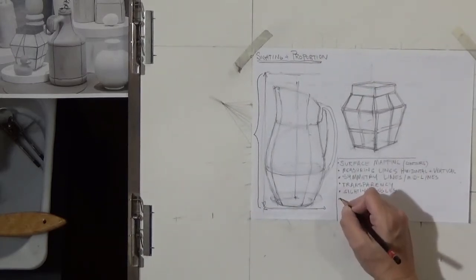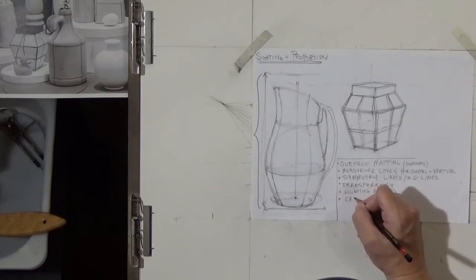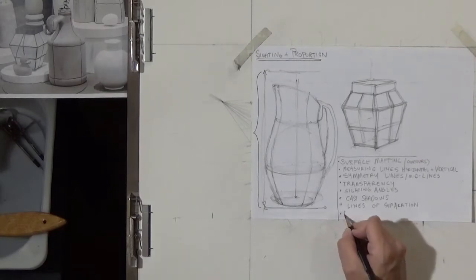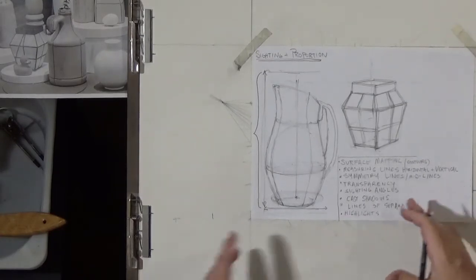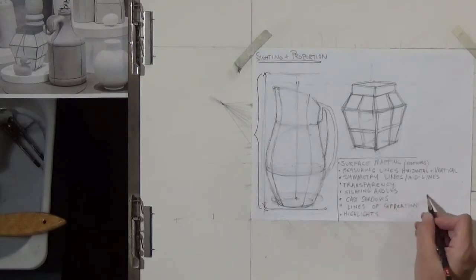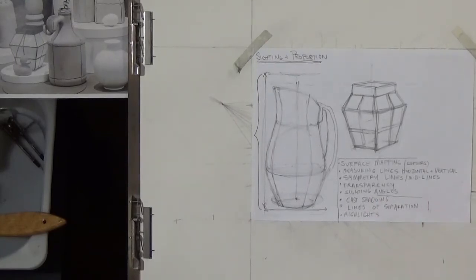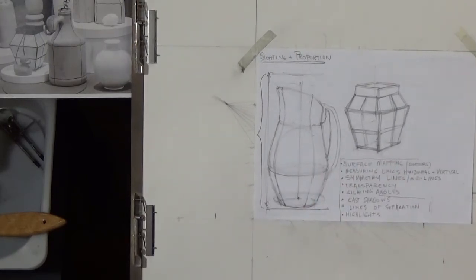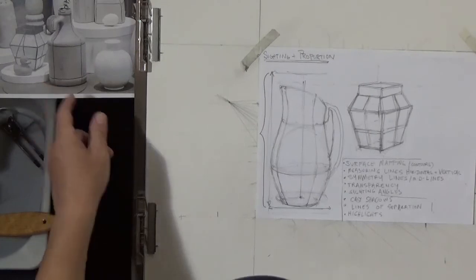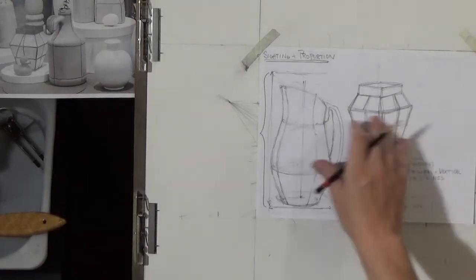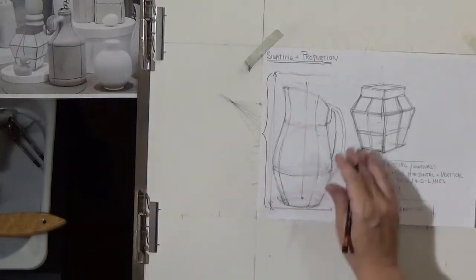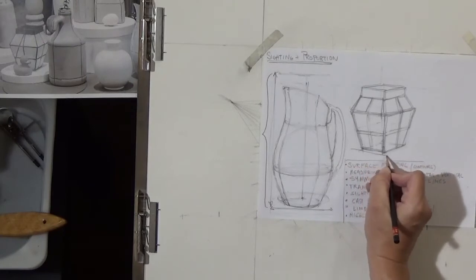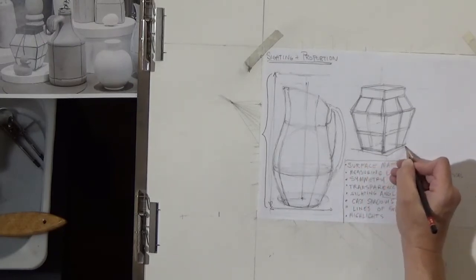Final things that I'll start to look for are cast shadows, lines of separation, and highlights even. And I'll try to relate these lighting components to the map on the object. So if I start to look for a shadow, say on this lantern, I can observe it here in my photograph, and I can project a cast shadow.